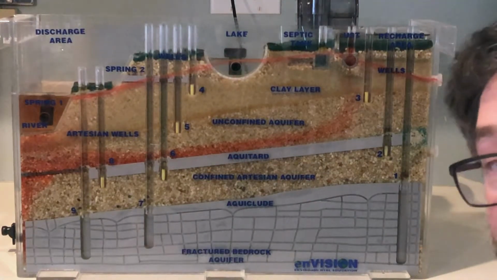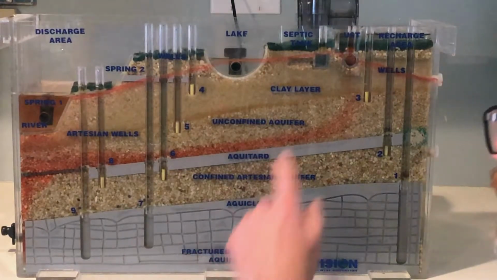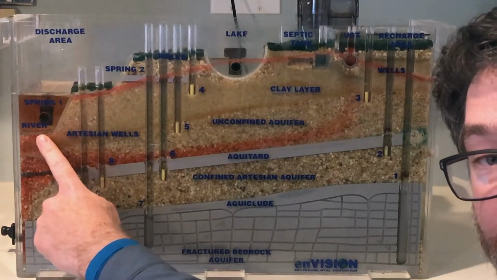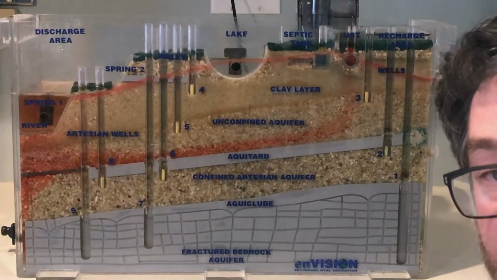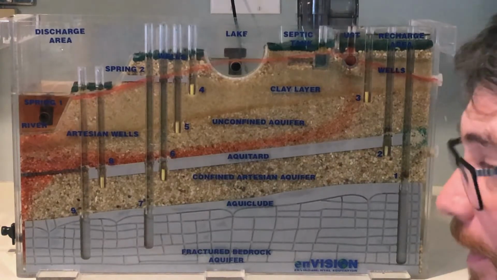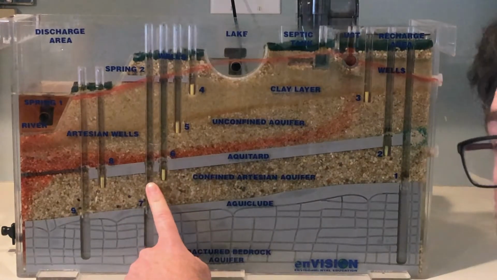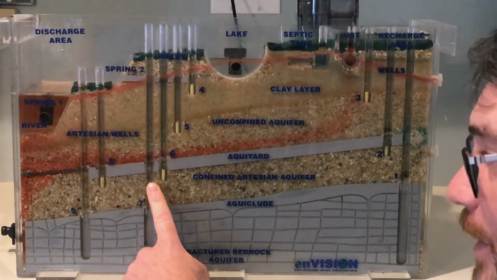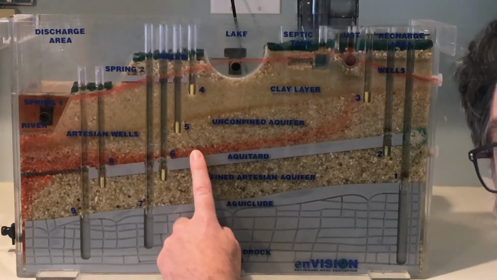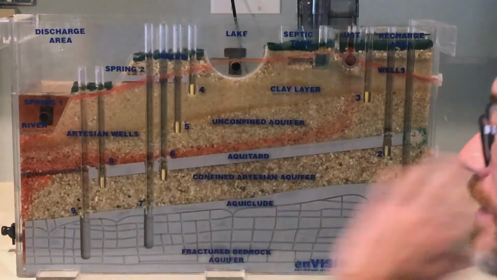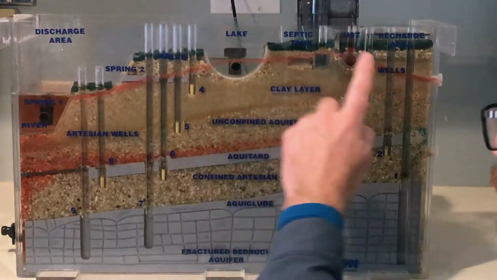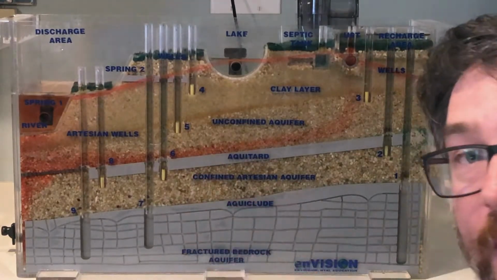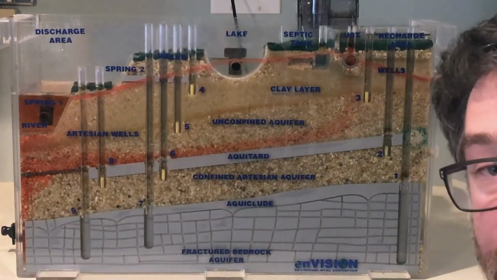You might be wondering, is there anything we can do about this? If an underground storage tank leaks, and we don't want the oil or whatever the contaminant is to get into the river, how can we clean it up? Well, thankfully, we have these wells. Perhaps we can use a well to clean up the contaminant before it gets in the river. So let's flush this model out. We'll contaminate it again, and then we'll use well 5 here and we'll see if we can't suck the pollutant out before it gets in the river.